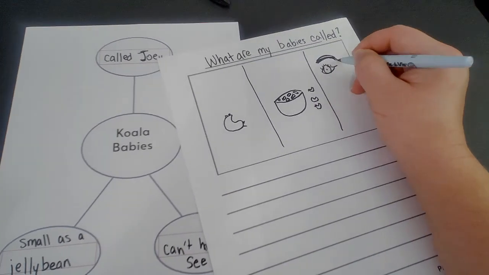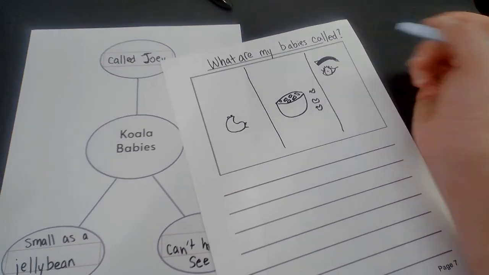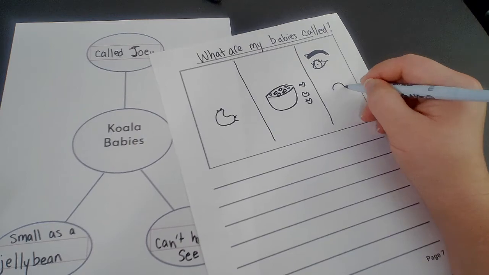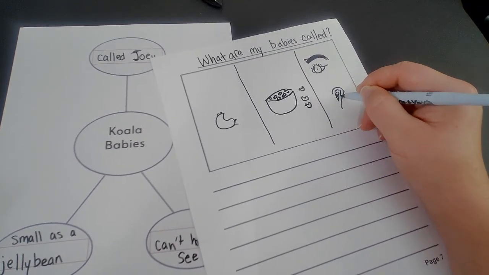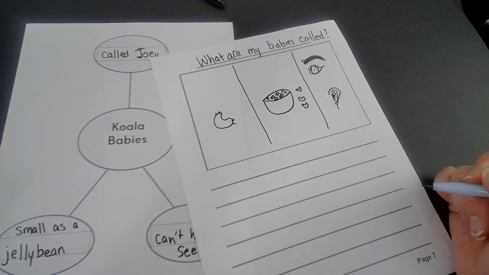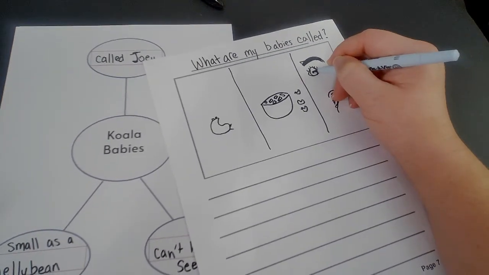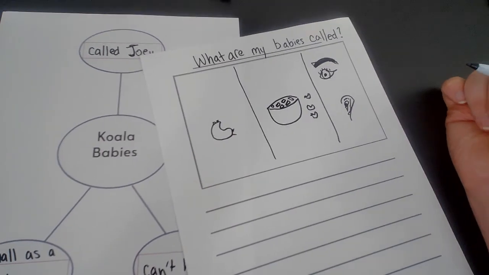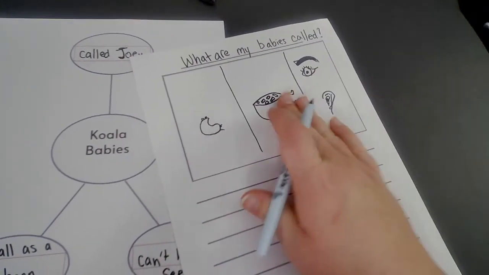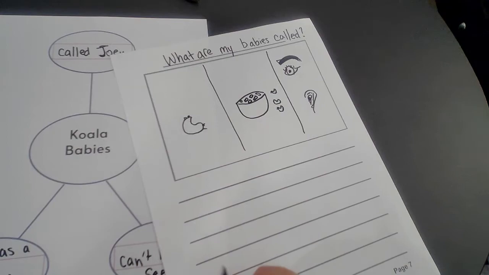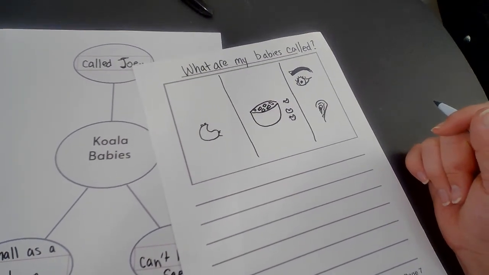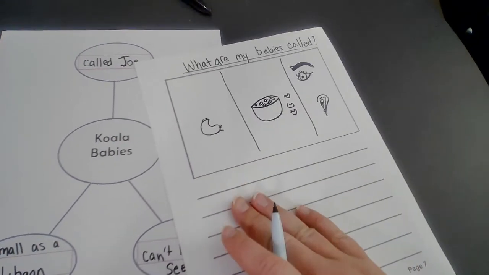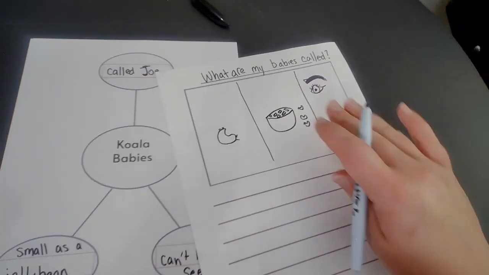With an eyebrow. And it can't hear. So I have the ear and the eye. Okay. So you could draw it like this, where you have 1 picture for each sentence. Or you can just draw 1 picture of what a baby koala looks like, a joey. Okay, so go ahead and write your sentences and draw your picture.